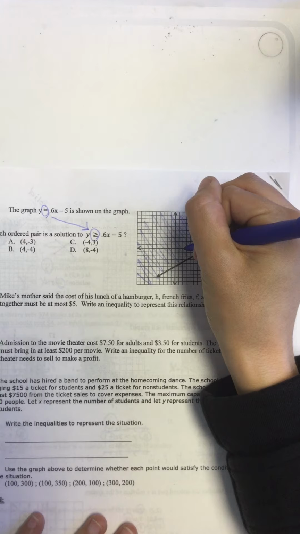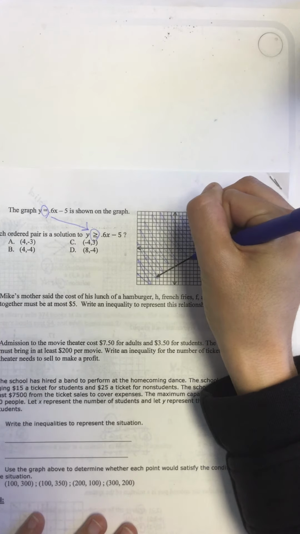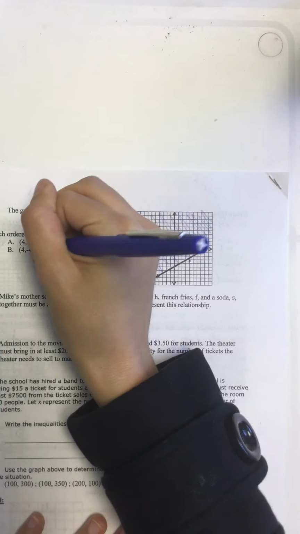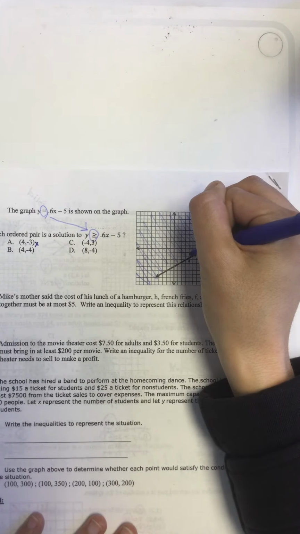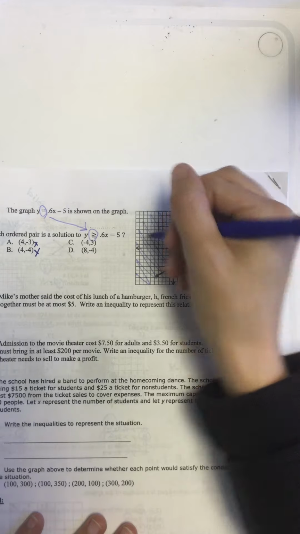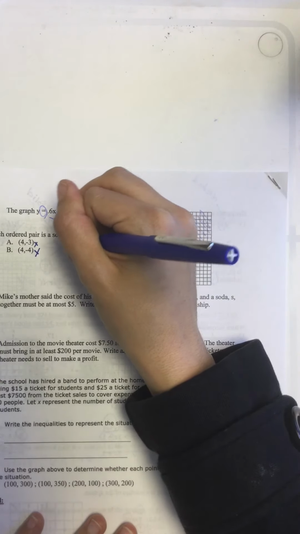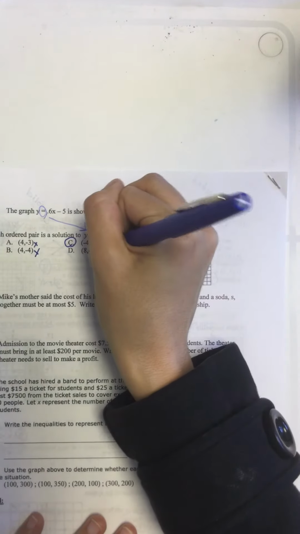So (4, -3): 1, 2, 3, 4, negative 3 is down here, so that's no. (4, -4) is all the way down here, so that's no. (-4, 3), yes, that one works. So I'm pretty sure it's that one. (8, -4) is down here, so that's not it.